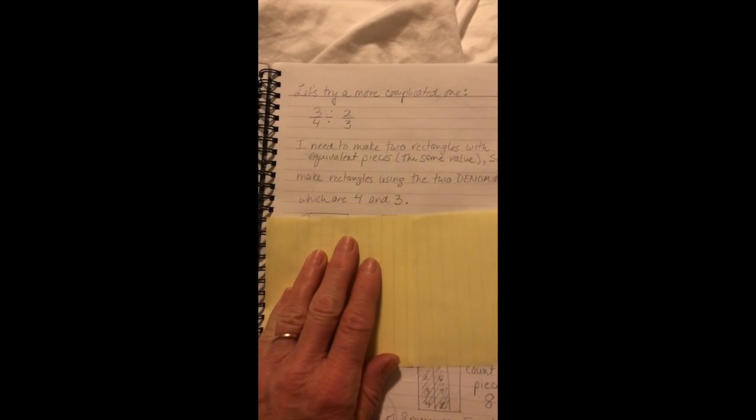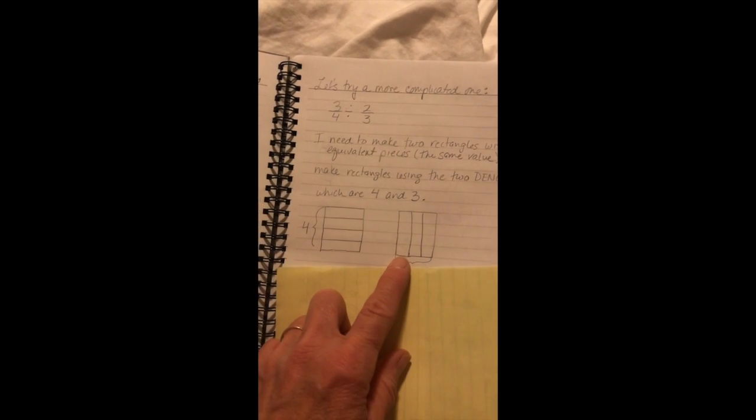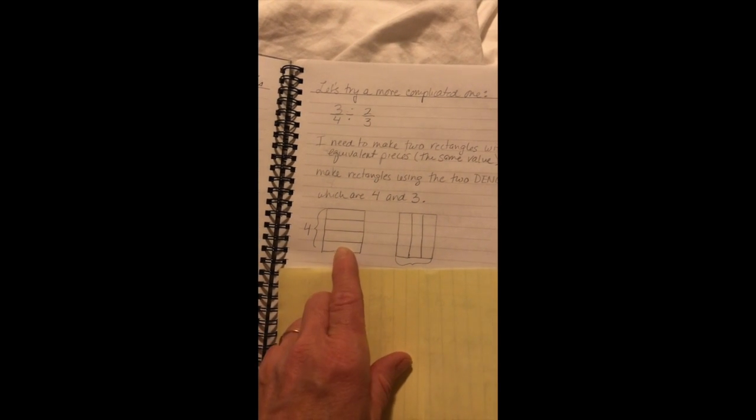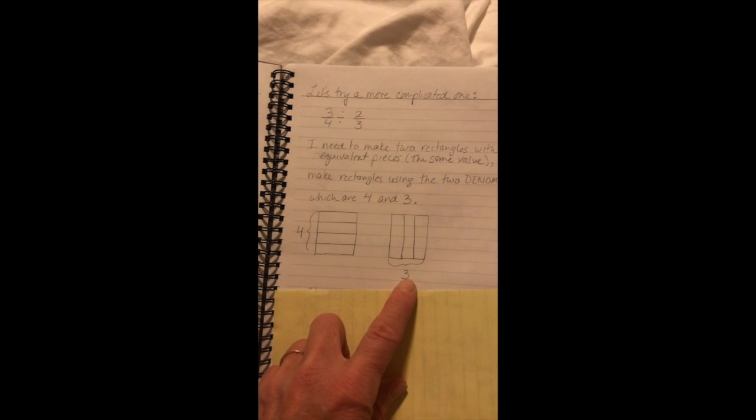I still need to make 2 rectangles with equivalent pieces so that I can count the same amount. So the rectangles are actually going to be the 2 denominators. So I'm going to make a rectangle out of fourths and I'm going to make a rectangle out of thirds. The easy way to think about it is this: I'm going to make a 4x3 rectangle. So here's my first rectangle. I've counted down 4 lines, and then over here I counted across 3 lines. So you can see I've got fourths here and I've got thirds here.